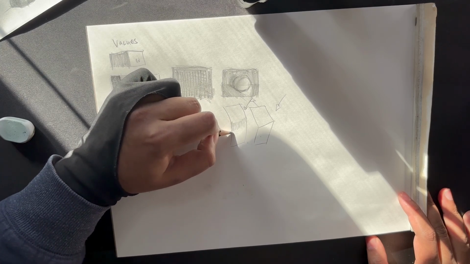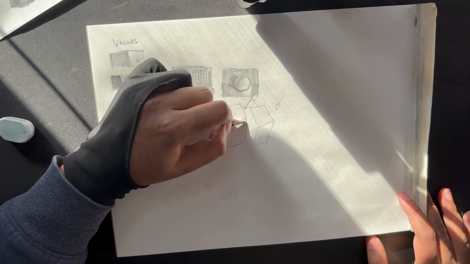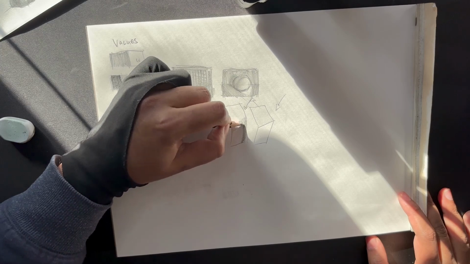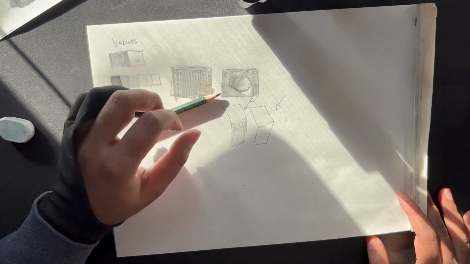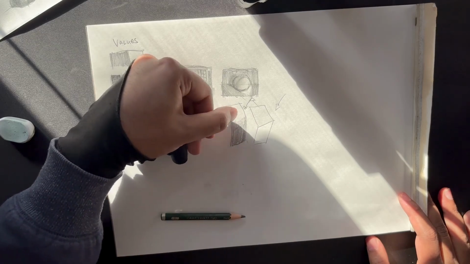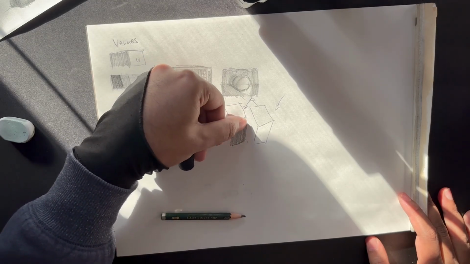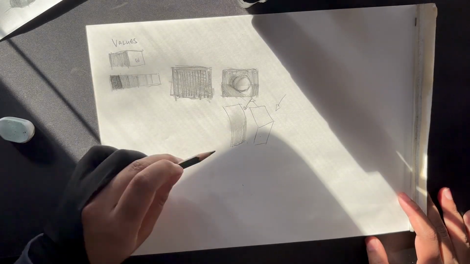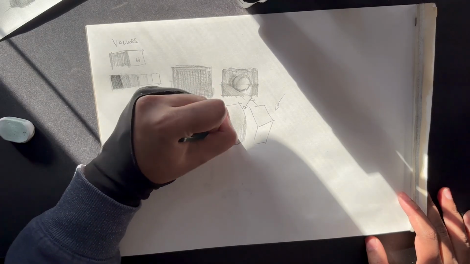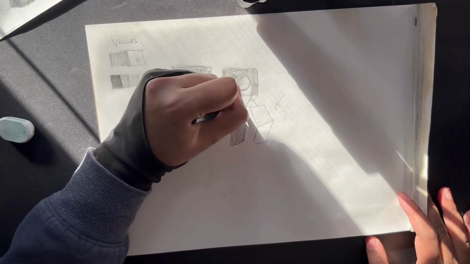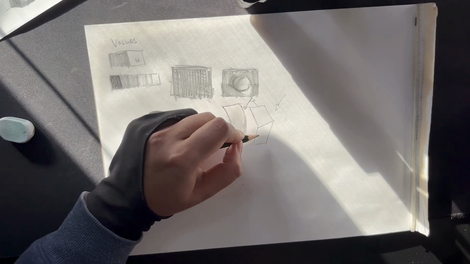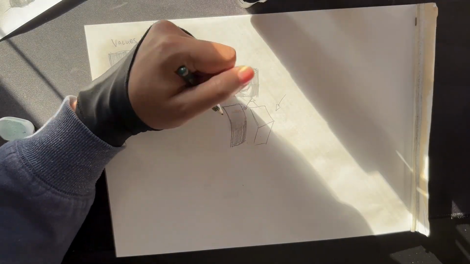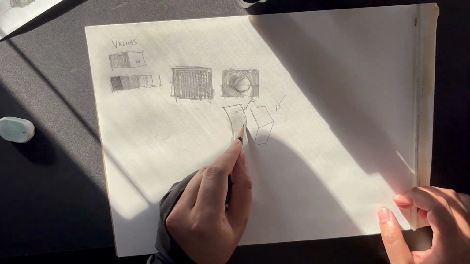I'm going to darken it at the edge right here, and then I'm going to shade in the rest. And I'm going to smudge it up towards the light. And here's my edge. So this is that softness, because technically, unlike this shape, this is just a bunch of lines, right?